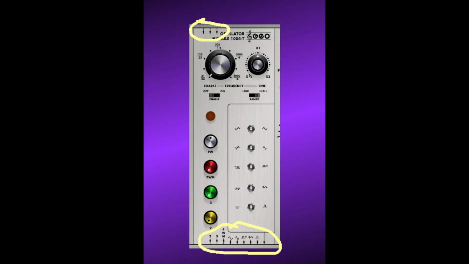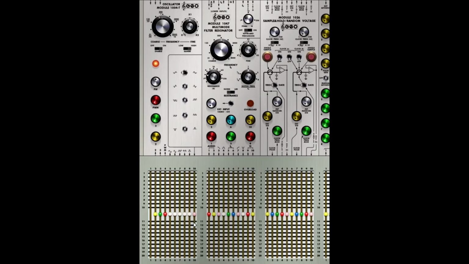There are little arrows on top and at the bottom of each module indicating whether the switch above or below the module belongs to an output or an input, and to which one, of course. Well, let's go and make a simple patch. I switch the output of the oscillator module 1004T to the main audio out.